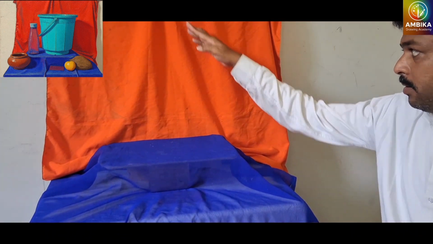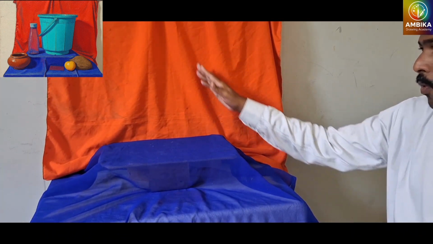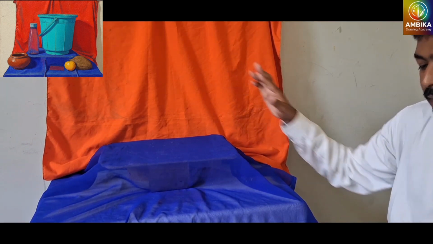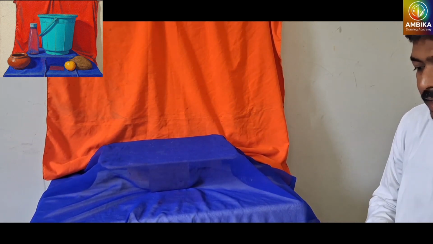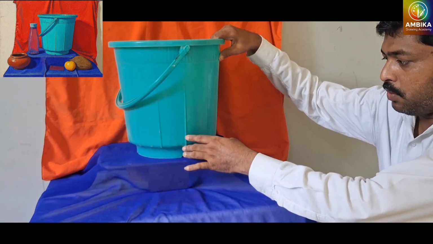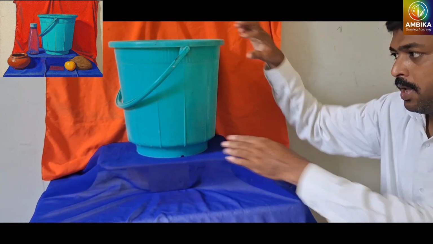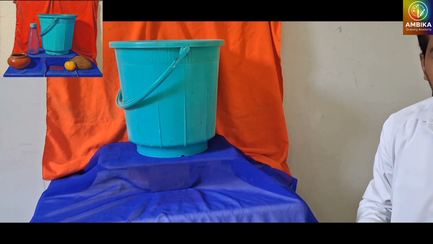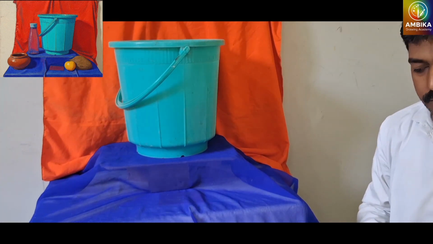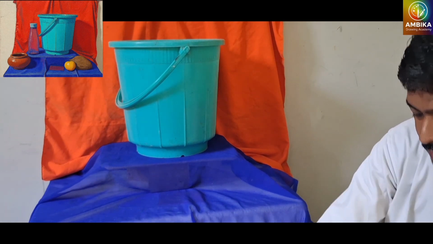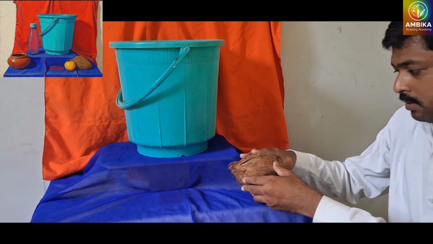Please observe this carefully. First, we will prepare a base. Now, we will start placing the objects one by one. See, I have placed a bucket here, which gives height to the entire composition. Now, we will add a coconut, a fruit, and an earthen pot. When we choose objects with different shapes, it brings depth and balance to the drawing. Finally, we will include a water bottle. Our still life setup is now ready.